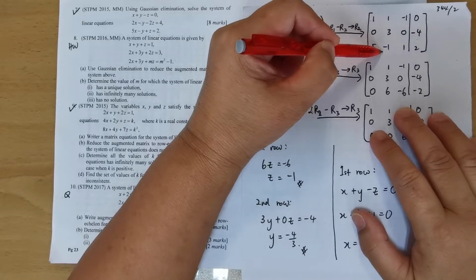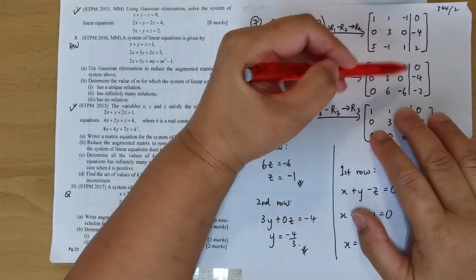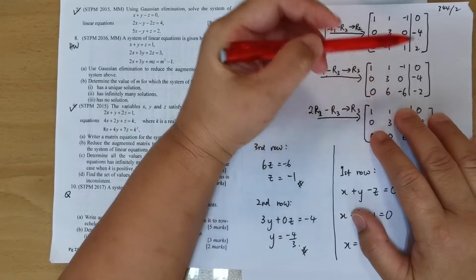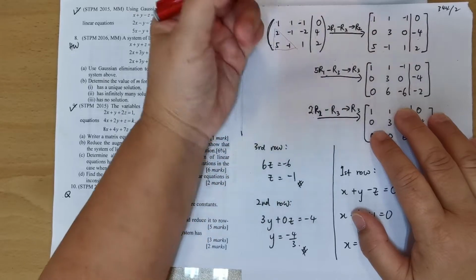5 minus negative 1 means plus 1. Alright, so times 5, negative 5. Negative 5 minus 1, negative 6. Alright, so this one times 5 also, 0, 0 minus 2, negative 2.